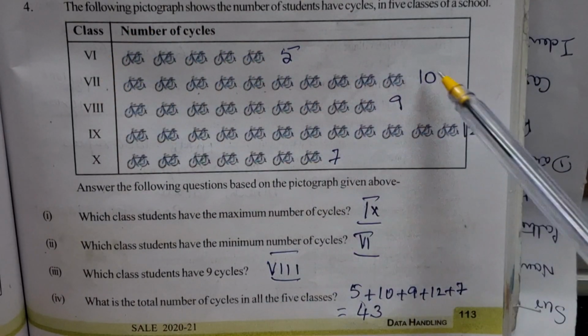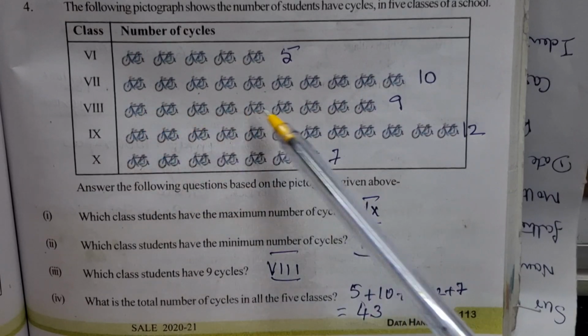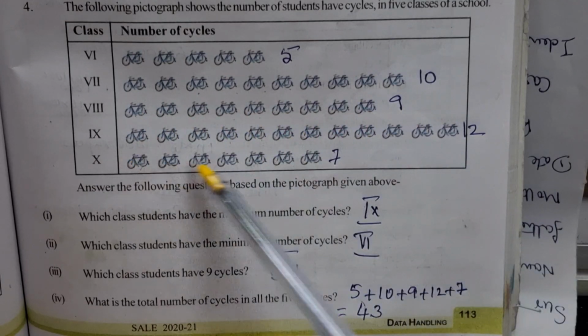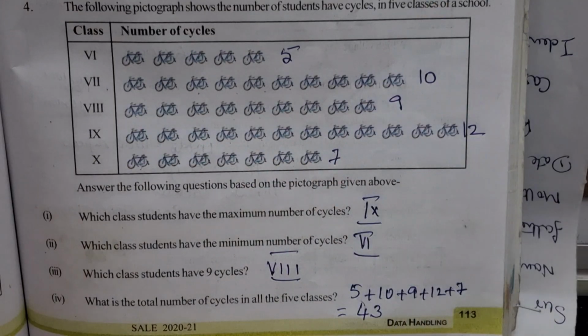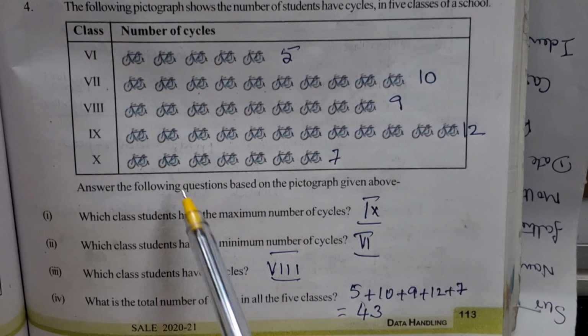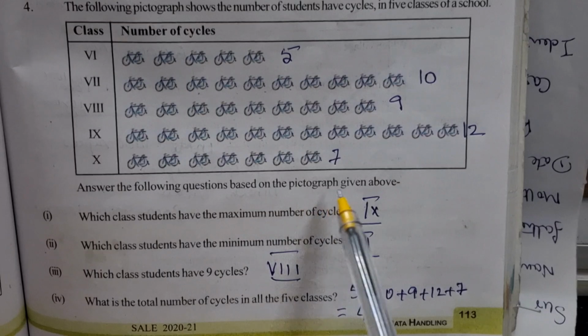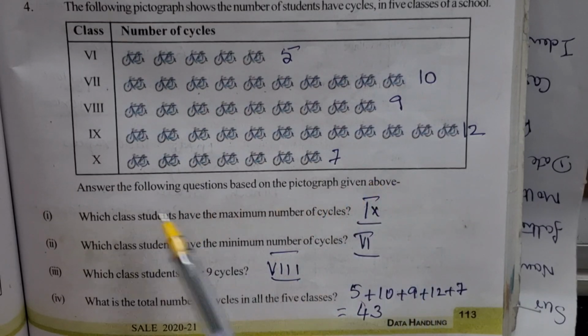7th class, there are 10 cycles. 8th class, there are 9 cycles. 9th class, there are 12 cycles. 10th class, there are 7 cycles. So if you write this number, it will be easy for you to solve the problem, children. So now the question is, answer the following questions based on the pictograph given above.